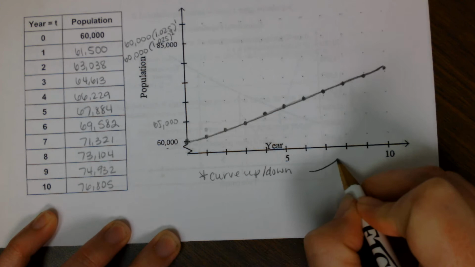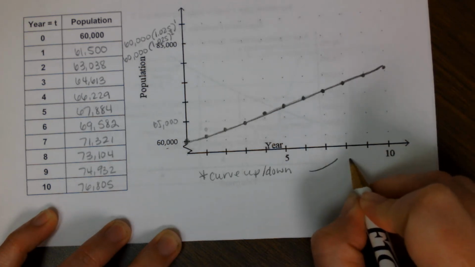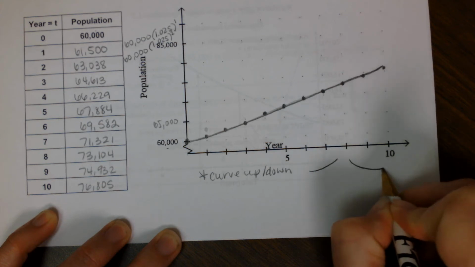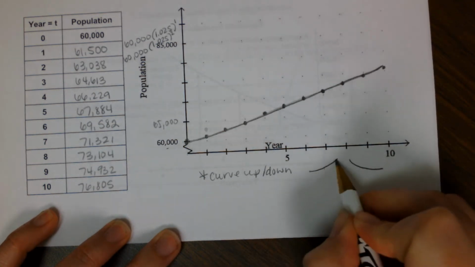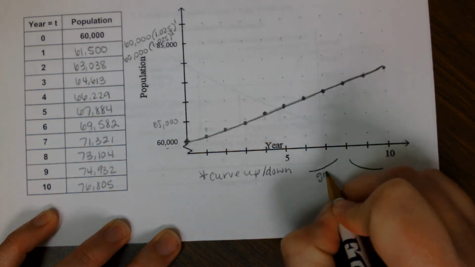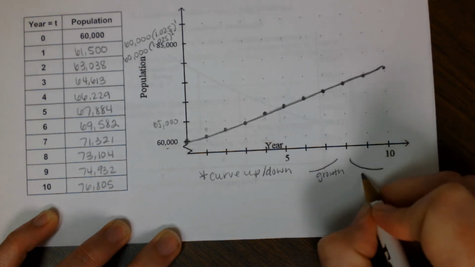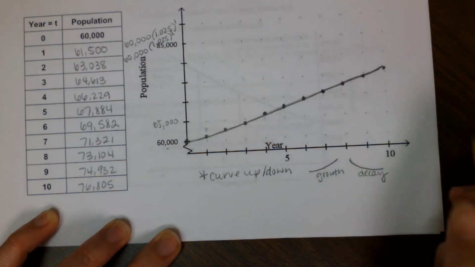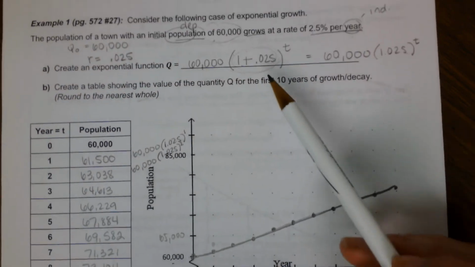So it's either going to be curving up like this, or it's going to be curving down like that. If we're reading left to right, this is going to be increasing, so this is a growth. This one you start high and you're going low, so this is a decay. In order to figure that out, you're going to try to figure out whether the R is positive or negative.